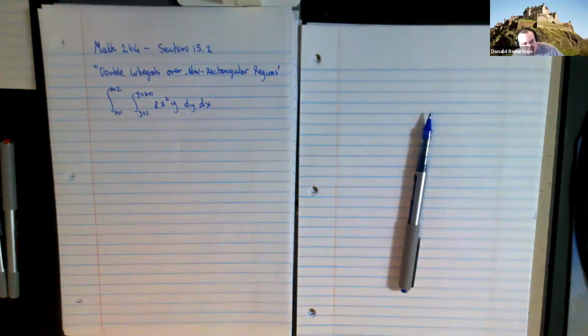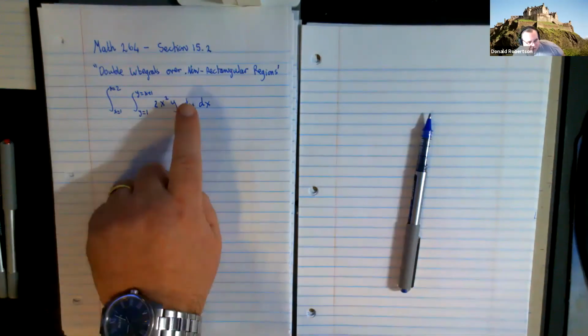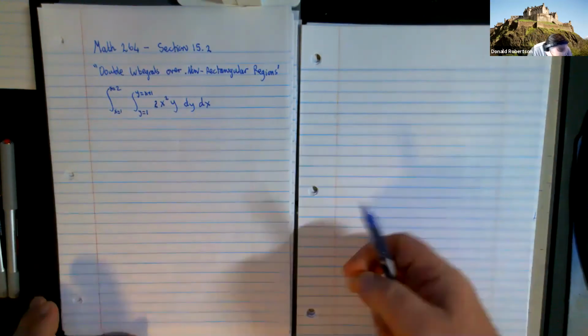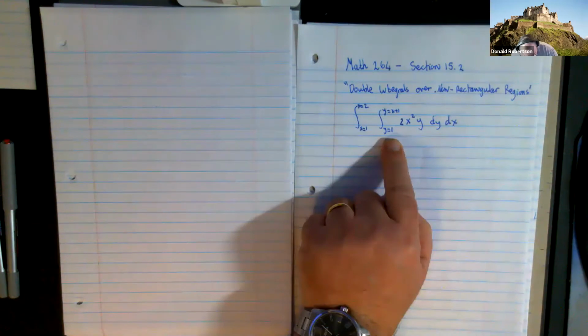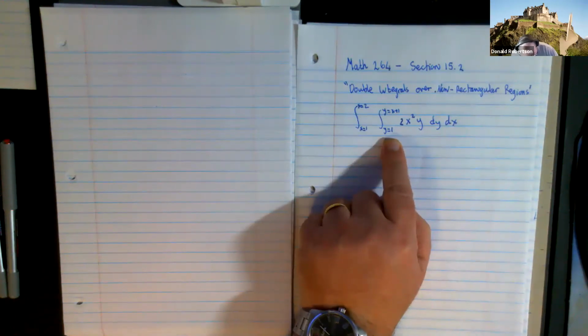For skill building, we're going to look at double integrals over non-rectangular regions. And here's the first question. That's what they look like. Do you notice that the limits of y are not numbers, or at least one of them isn't? It's y equals 1 to y equals x plus 1. And then you have a function, and in this case, y first and x second.